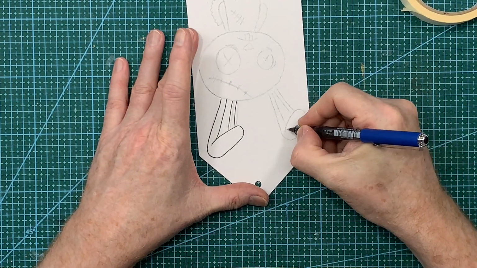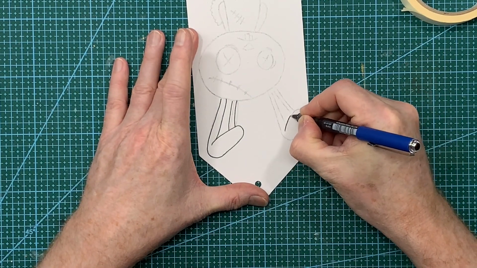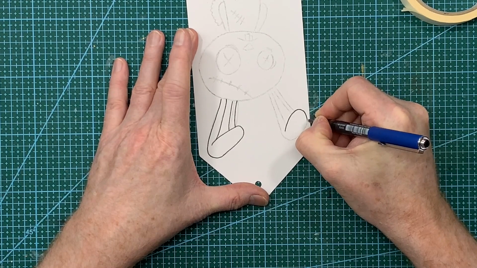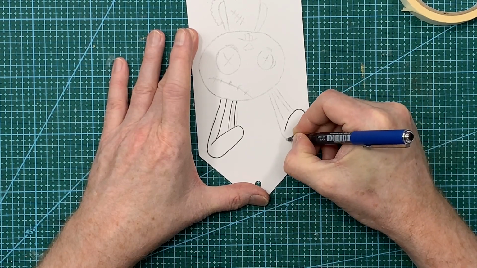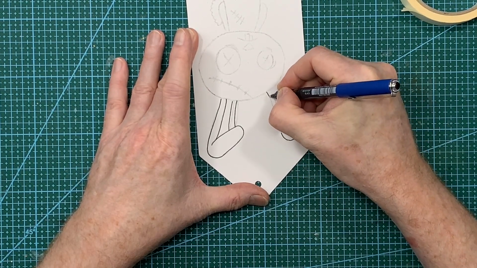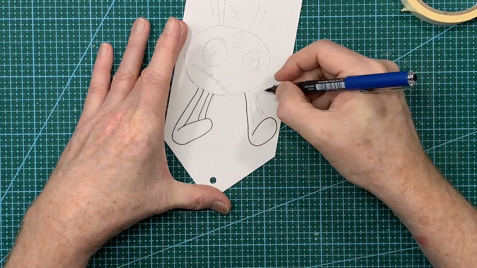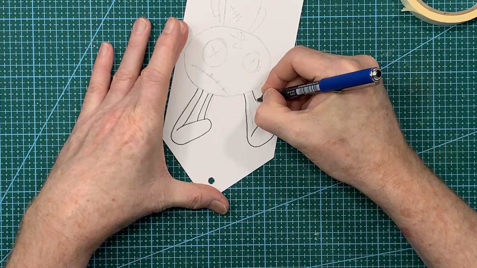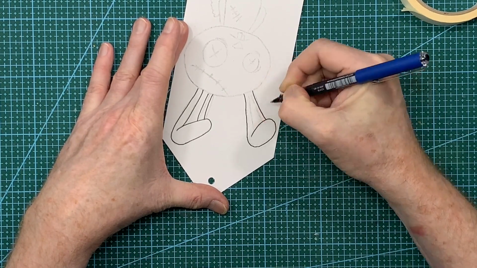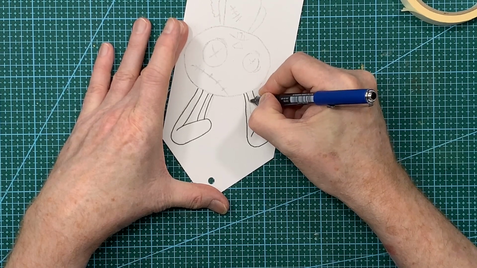It also means I can turn this round because it's small enough to handle. And if you're interested in the pen that I'm using, I will explain that in a little while.